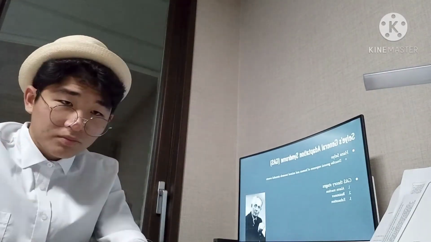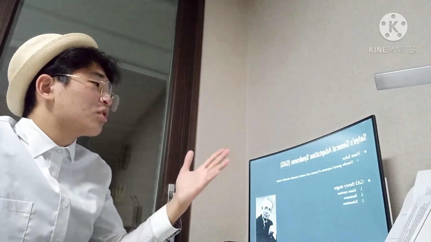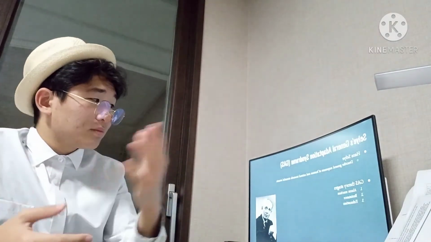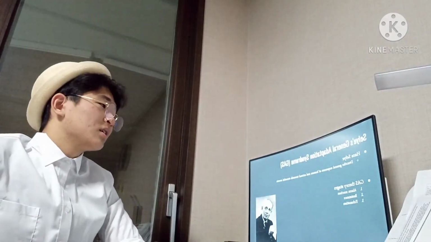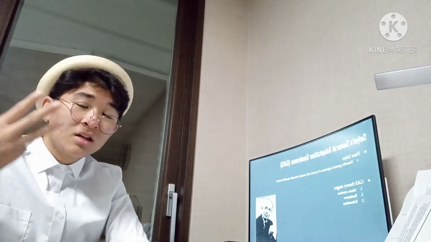And Selye's general adaptation syndrome. This described the general responses of humans and animals to a stressful event. Because our pattern of reaction may be consistent, that's why this was made. So Selye's general adaptation syndrome, I'll just call it GAS. There were 3 stages: the alarm reaction, the resistance, and the exhaustion stage.